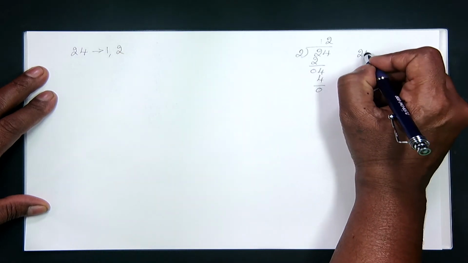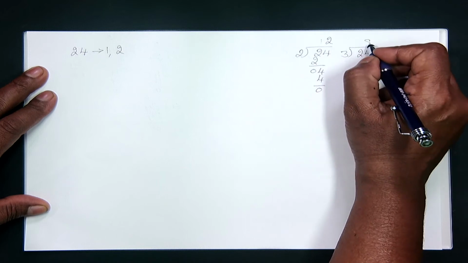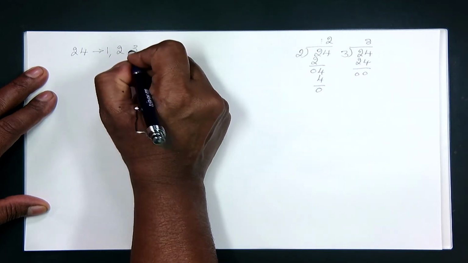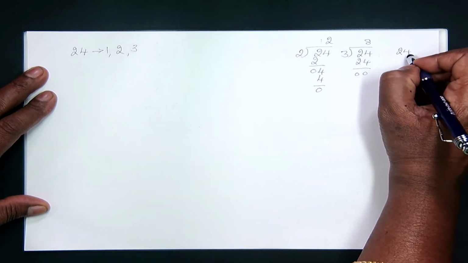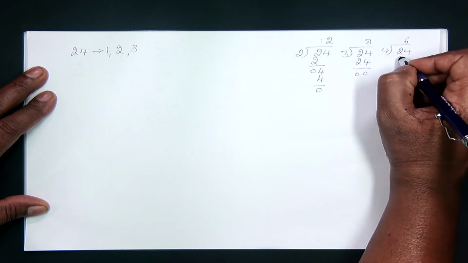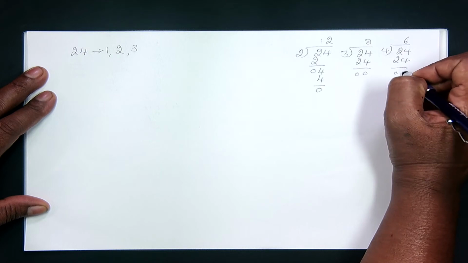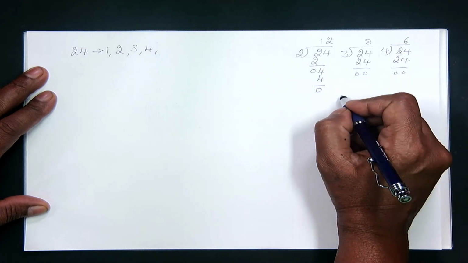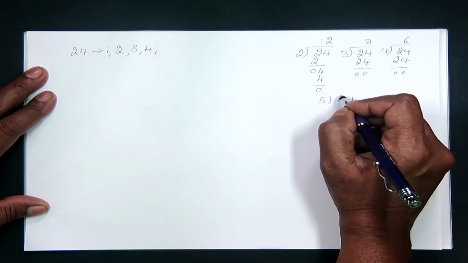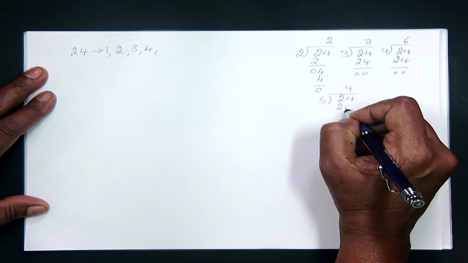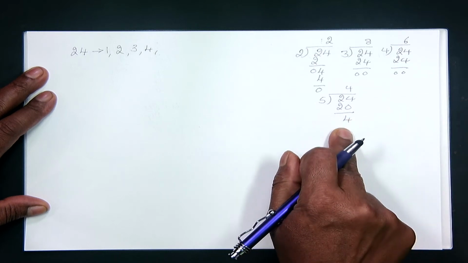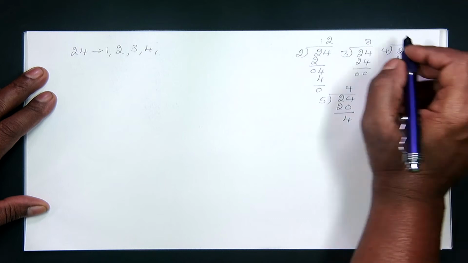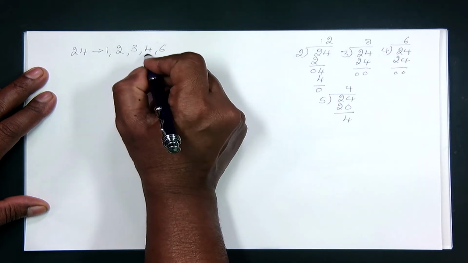Next take 24, divide by 3. 3 eights are 24, remainder 0. So we can write here 3. Next divide 24 by 4. 4 6s are 24, remainder 0. Yes, now 4 is also a factor. Next is 5. 24 divided by 5, 5 4s are 20, remainder 4. As there is a remainder, we can't write 5 here. Next 6. Yes, 4 6s are 24, we can write 6 here. We got the center number.